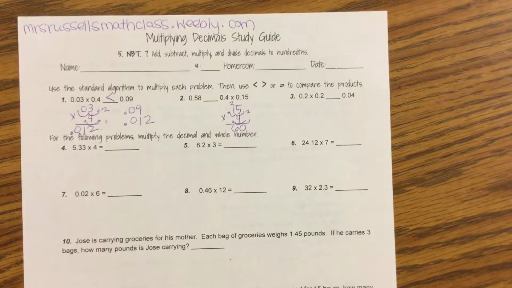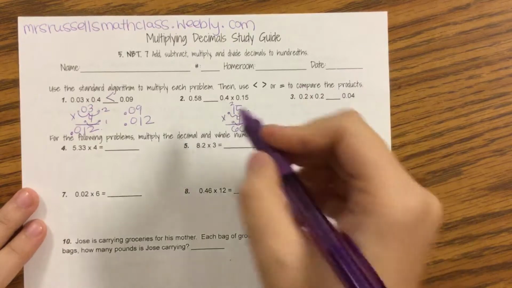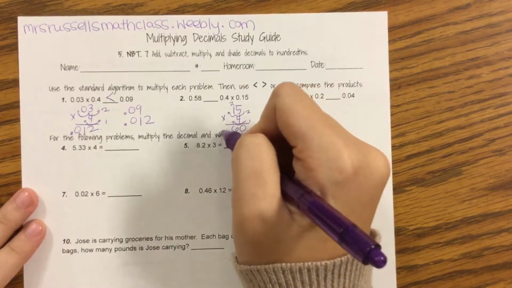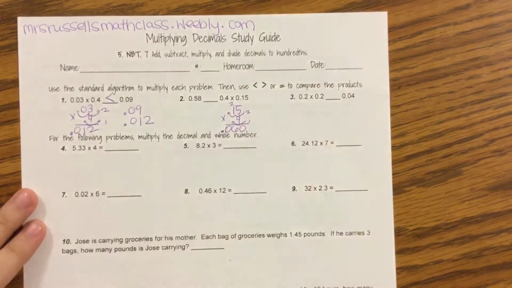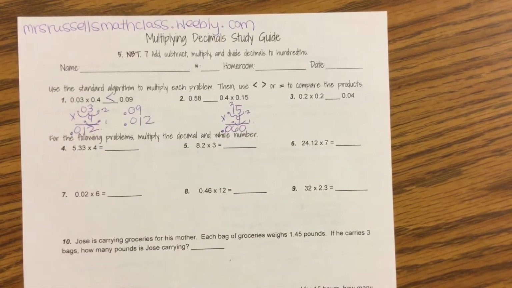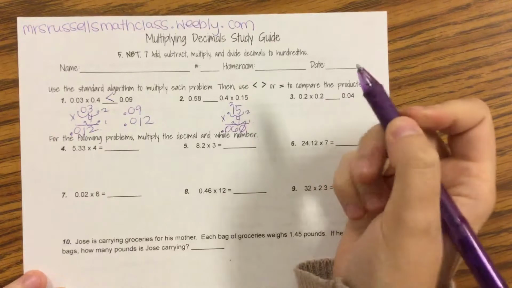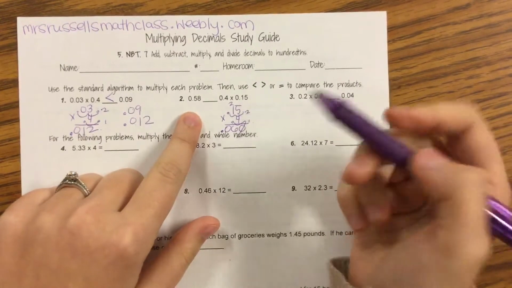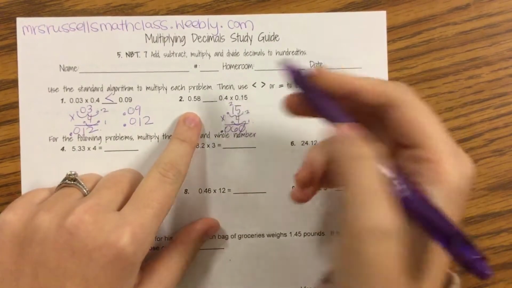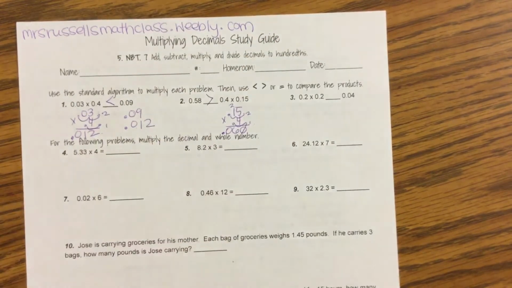I need to hop that decimal back in 3 times. 1, 2, 3. Leaves me with another blank space. I fill it with a 0, and that gives me 60 thousandths, which is the same as 6 hundredths. Now I need to compare 58 hundredths and 6 hundredths. 58 hundredths is greater than 6 hundredths.